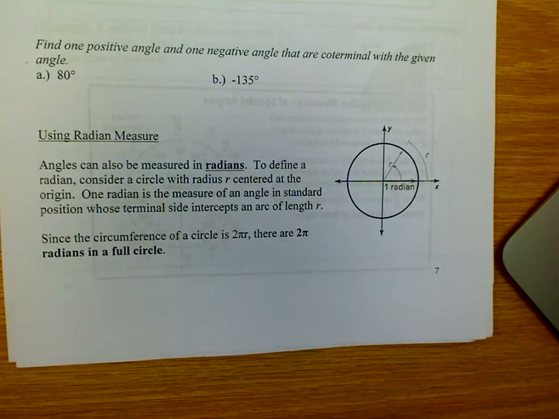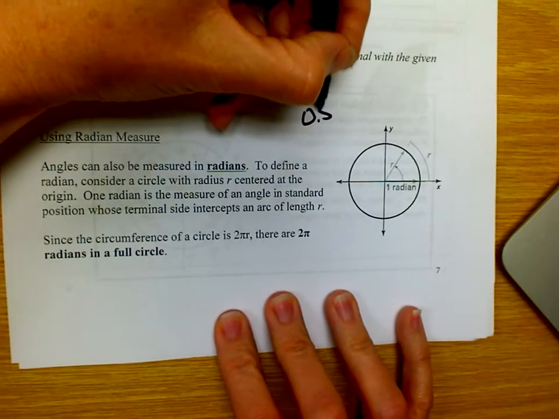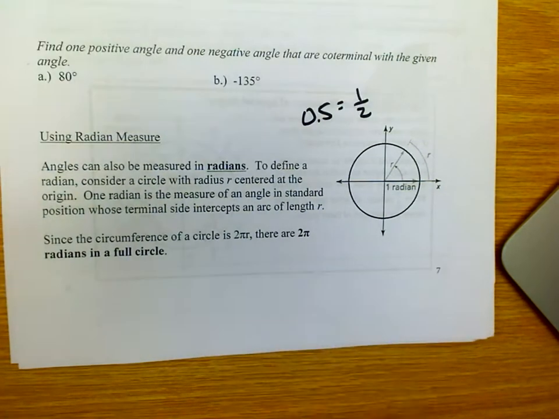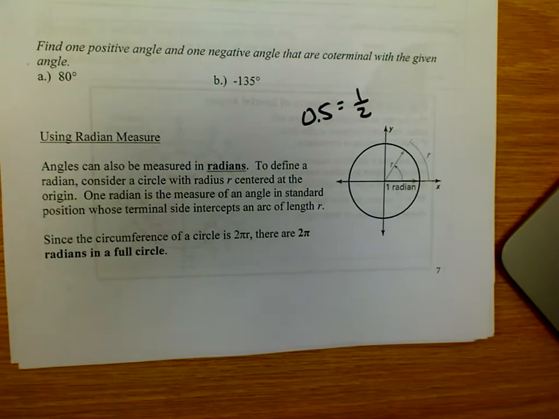So today we're going to learn about radian measure. Angles can also be measured in a unit called radians. Typically we measure angles in degrees, but you have to think about radians this way: just like 0.5 is the same thing as 1/2, it's the same value just written in two different forms. That's how radians and degrees are related as well.